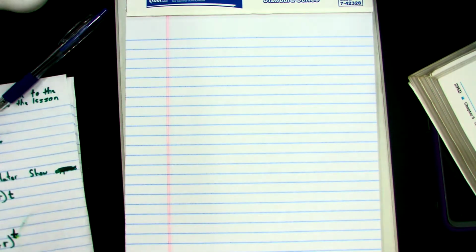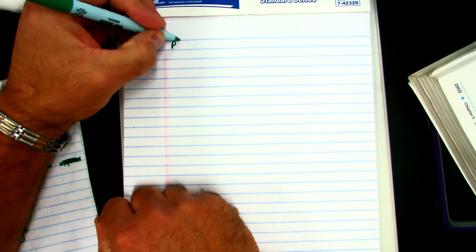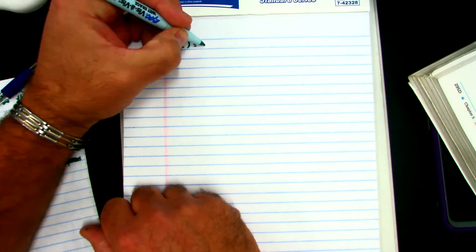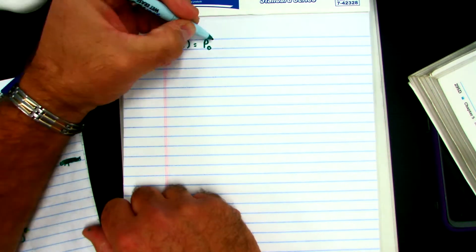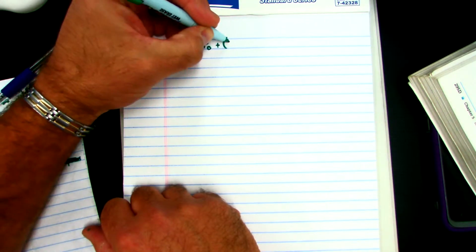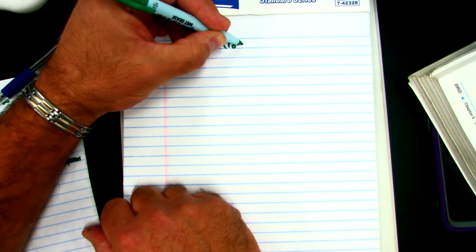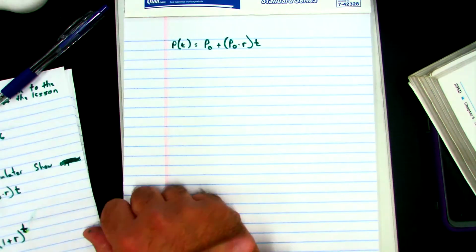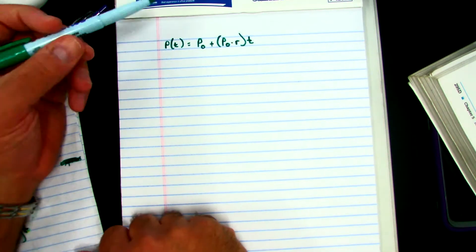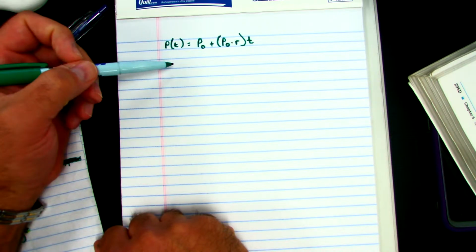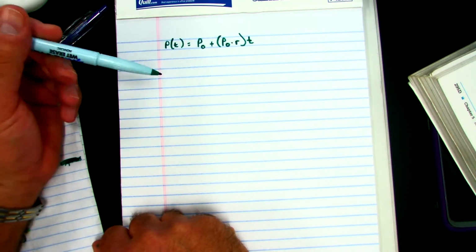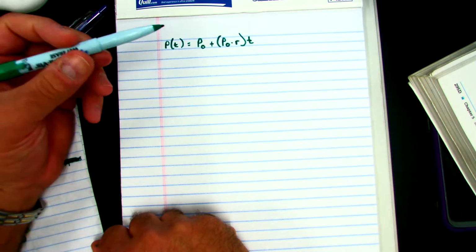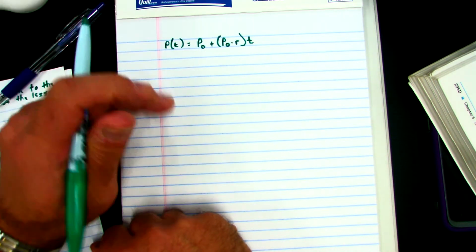The problem for simple interest is P of t equals the original amount plus the original amount times R times the amount of time. So you would know what the original amount was, you plug it in, the rate, you plug it in, as well as the time, and if you're using a scientific calculator, you plug in all those numbers and it would just give you the answer.